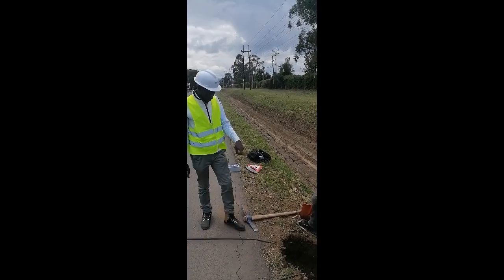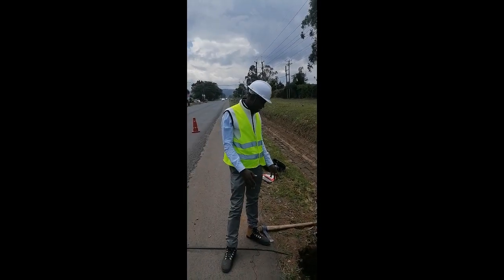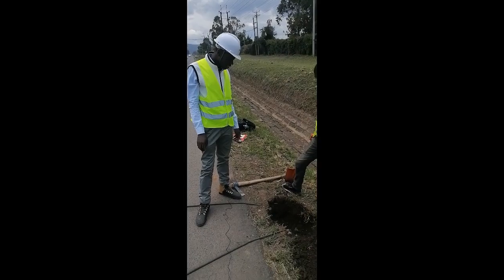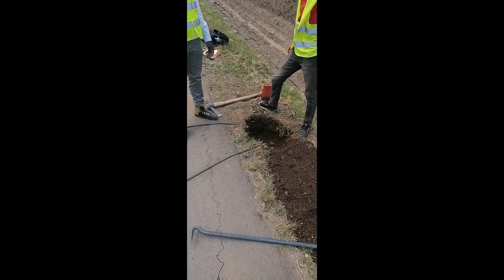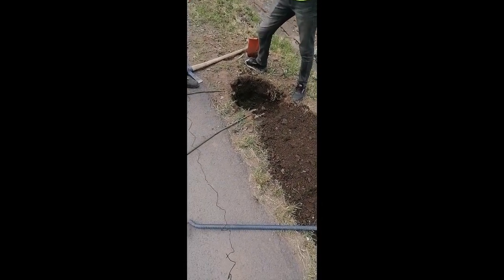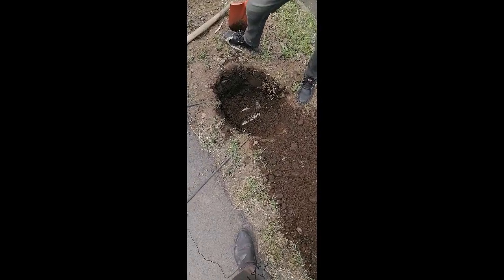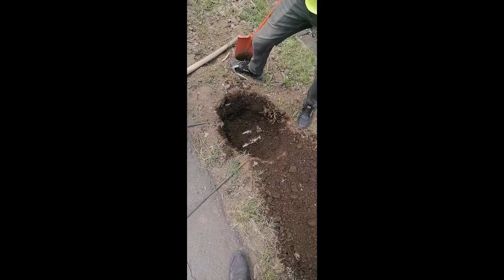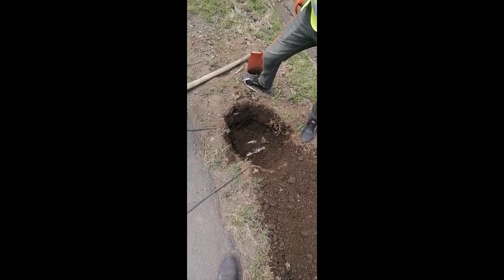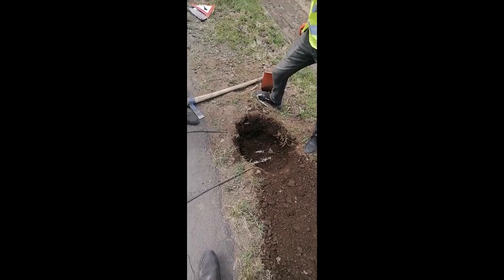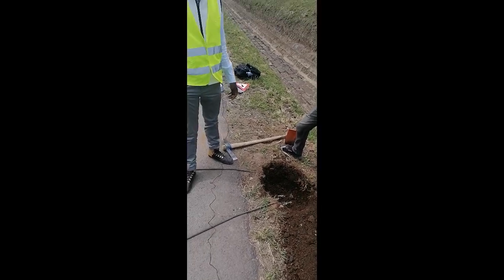We have just dug up this hole. This is where we had buried the stuff, and as you can see, it has been exposed. So we will have a look at it there. We did not dig so deep because security of this place was assured, and we covered our device with polythene paper so that it does not get affected with water.